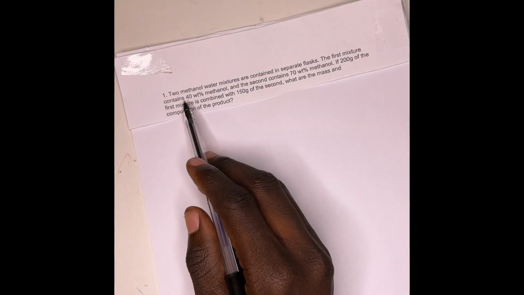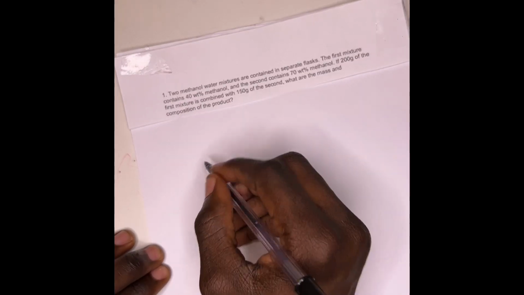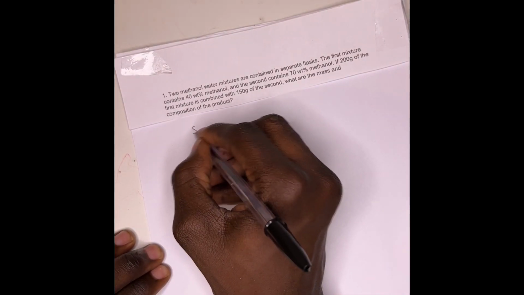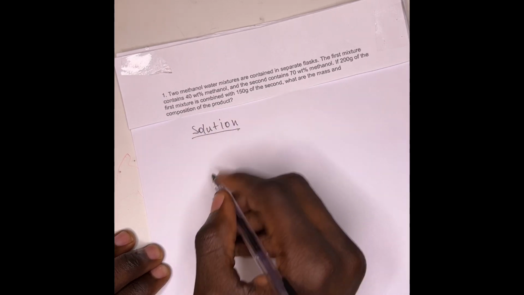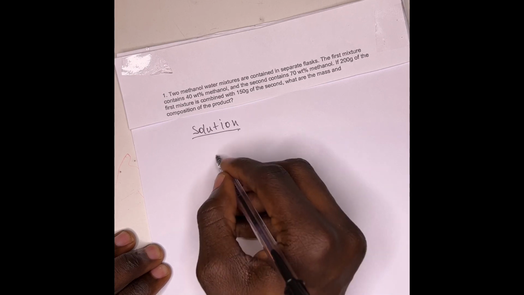So from here, the first thing I told you is that you have to draw the picture. This is the question, let me just put the question. Okay, so they say two methanol solutions. So we first gonna draw, I'm gonna put the solution. So we have to draw the things you see. This is how we can draw. I can't draw well, but you guys just have to understand.